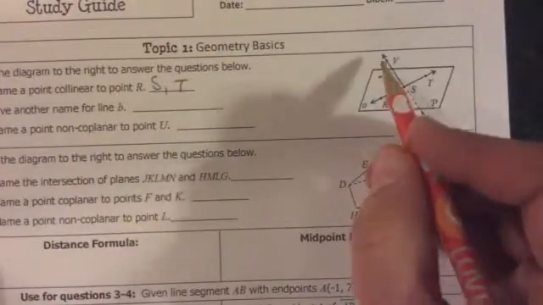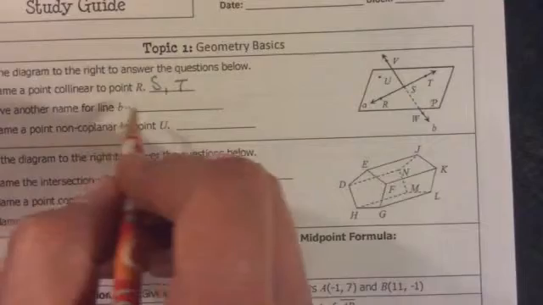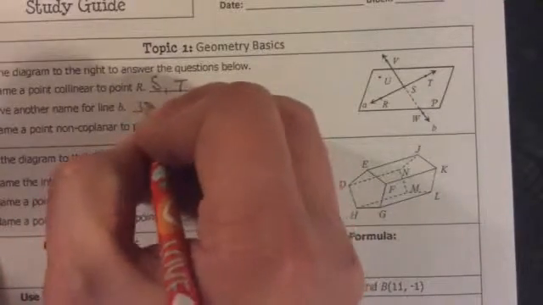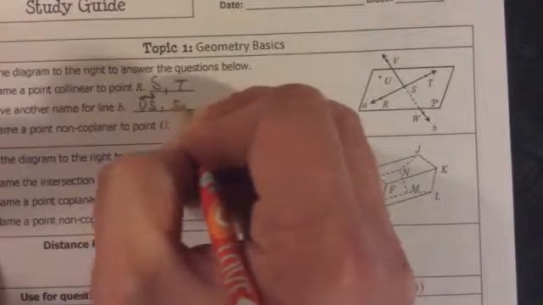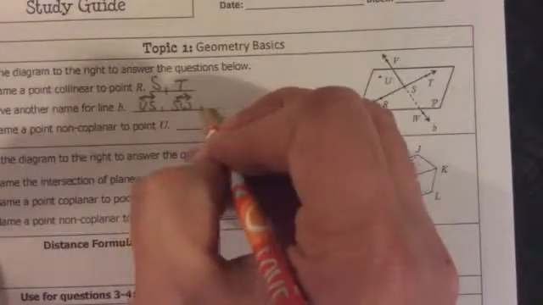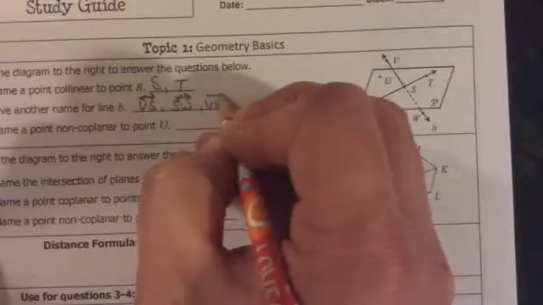Give another name for line B. Line B is this line right here that travels through here. So we could either say VS, we could say SW, we could say VW. And again, you could say each of those backwards.